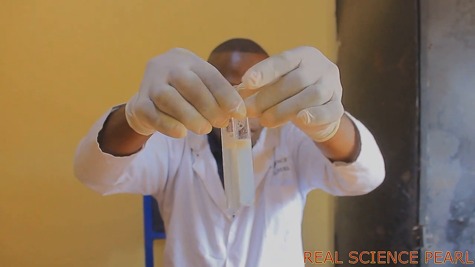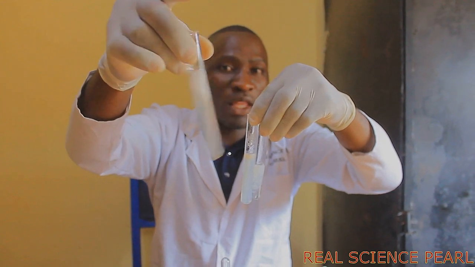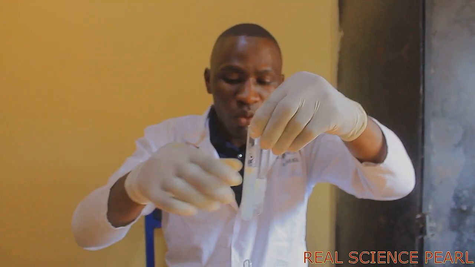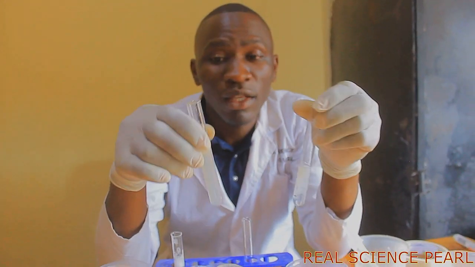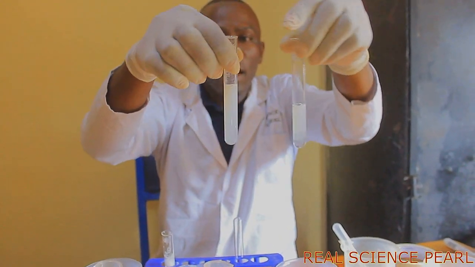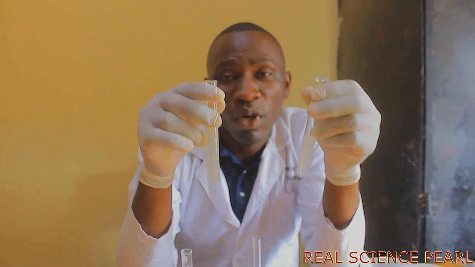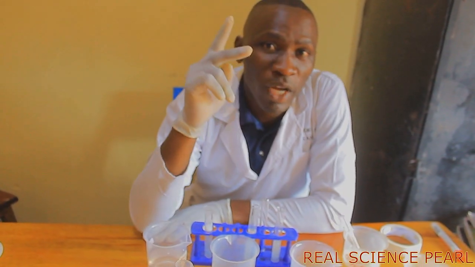This is for E, this is for C, and this is for A. This is what we call soft water because it forms lather easily. And these two water samples, A and C, are forming scum inside, and they cannot form permanent lather, and they don't lather easily with soap, meaning hard water is going to waste a lot of soap when you're using it.